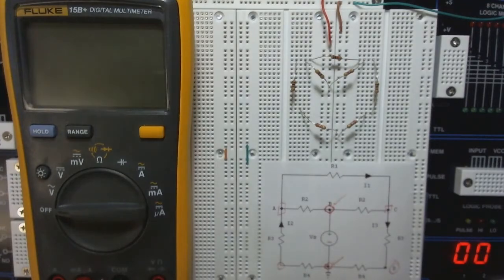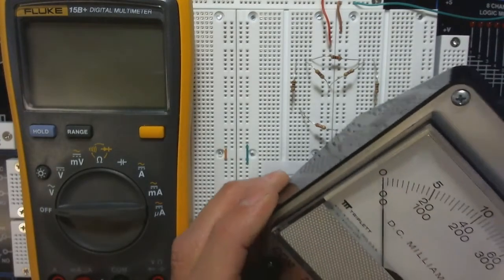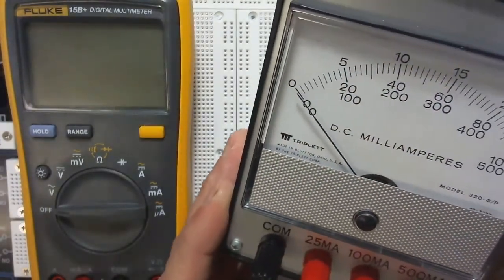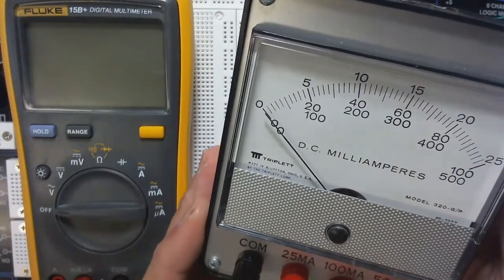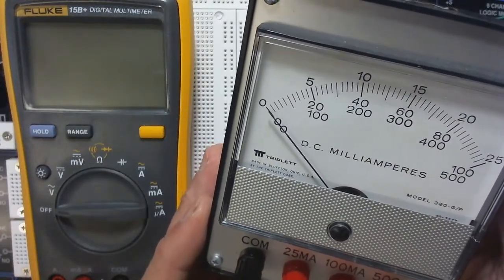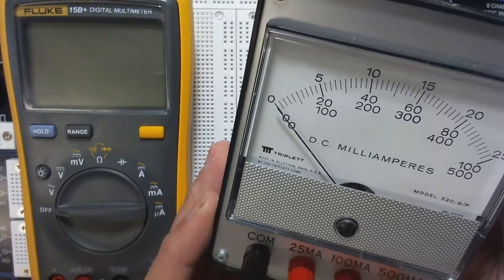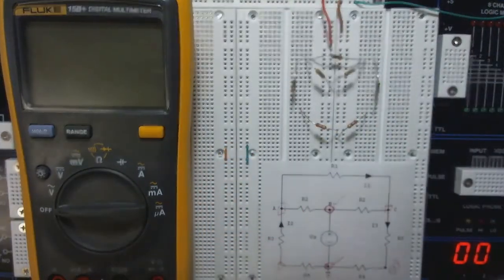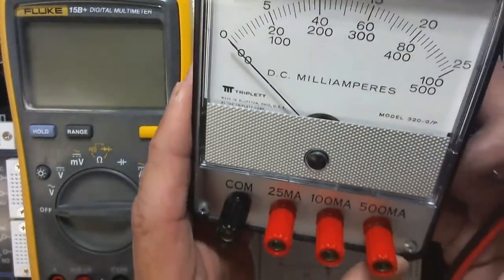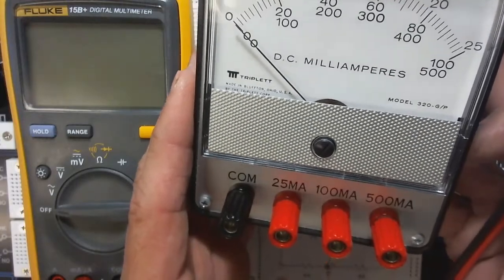The other thing to mention is, we could use our old friend, the analog meter here, but we're going to be measuring one value that's really close to 0, so it's probably going to be nicer to have our digital meter. But if we were in a lab face-to-face, you'd probably be using these meters here.